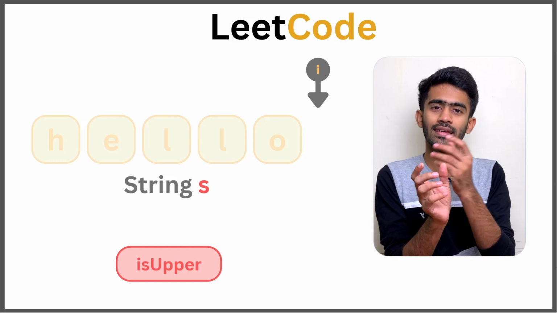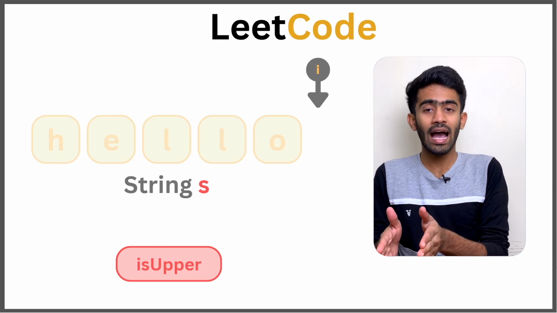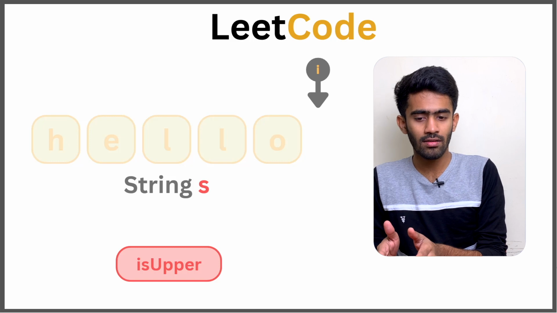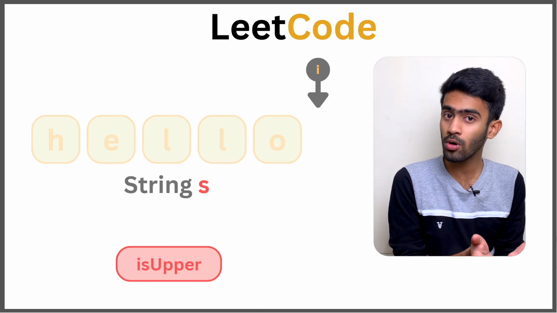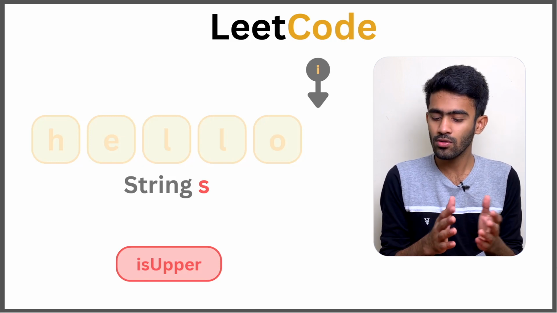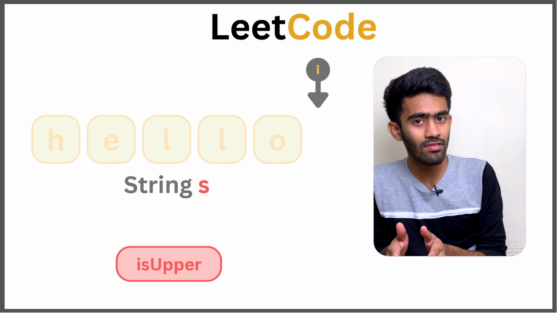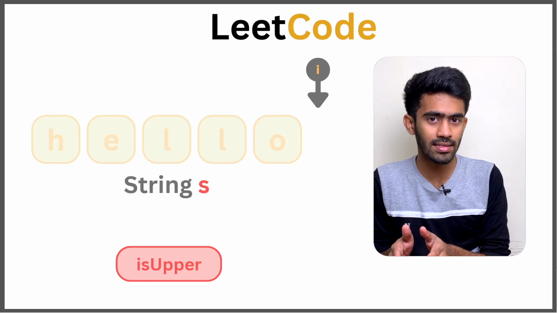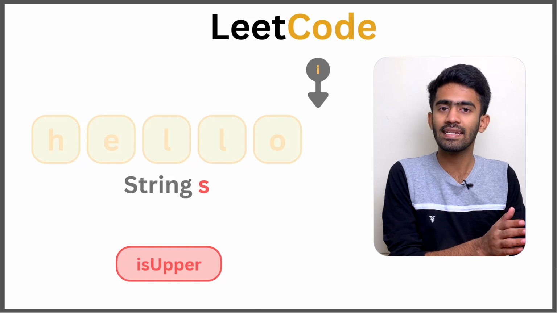Just subtract them: 97 minus 65. What do we get? We get 32. So if we have capital A, we just add 32 to its ASCII value, and now we have small a, right? So this works for A. How does it work for B? The ASCII value of B is 66 and the ASCII value of small b is 98.